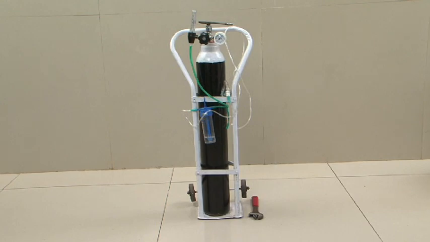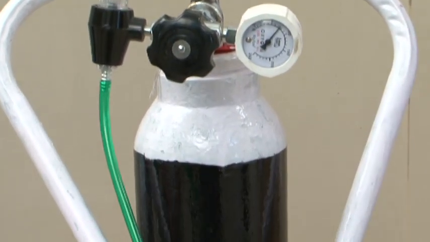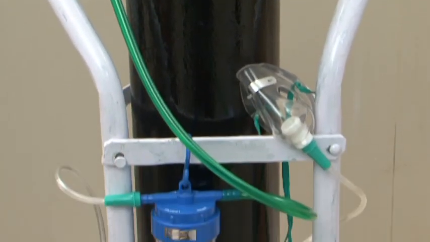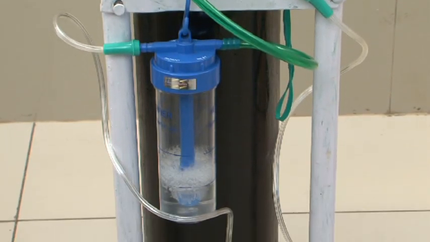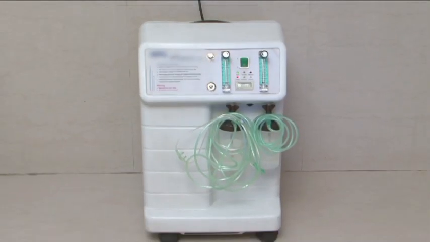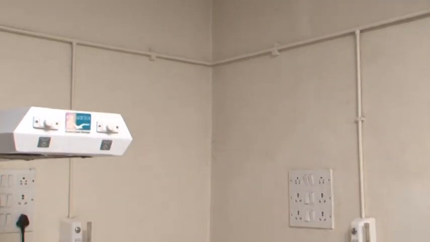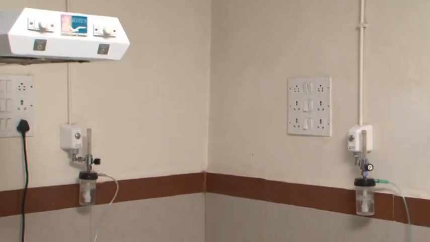Oxygen sources could be oxygen cylinder, oxygen concentrator or centralized supply through manifold.